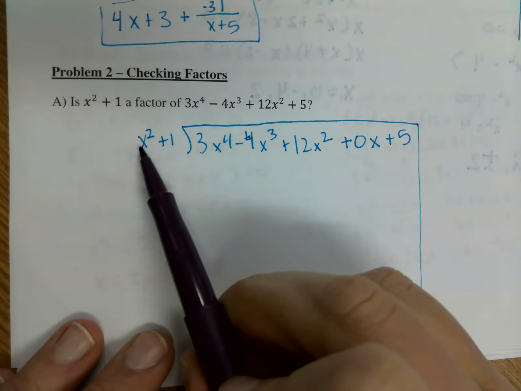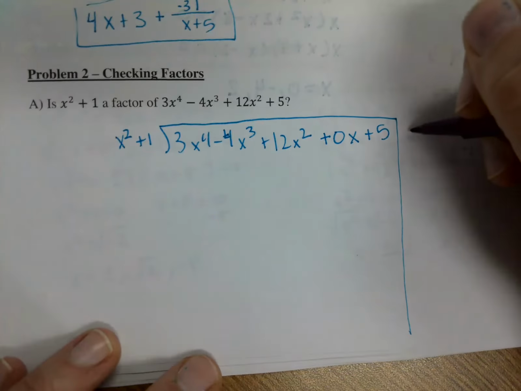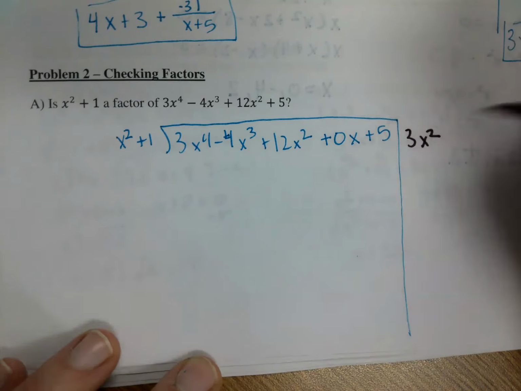So again, first, what should I multiply x squared by? So it looks like 3x to the fourth. That would be 3x squared.